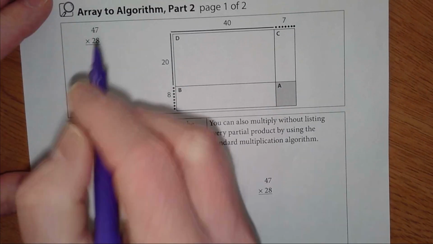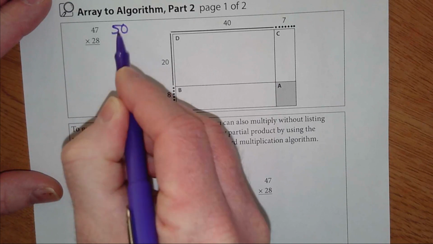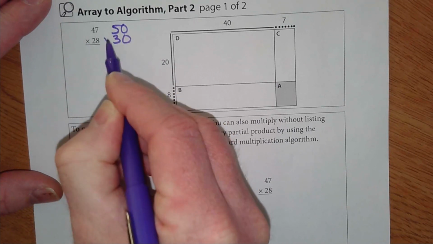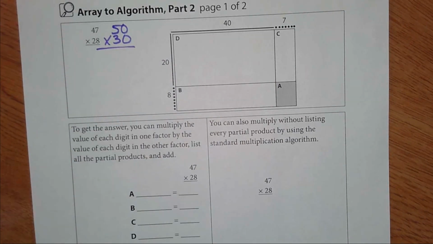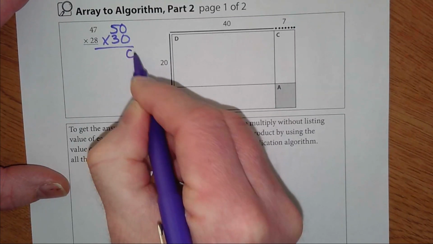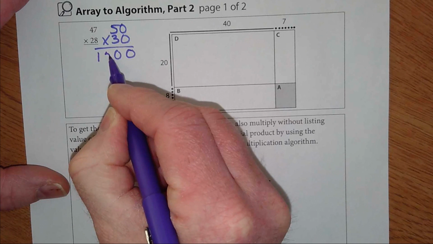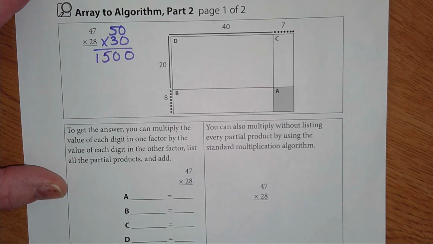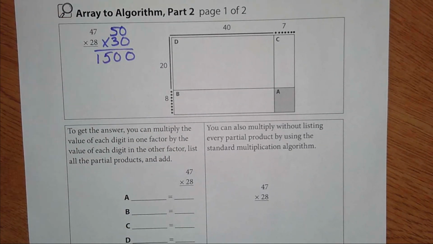50 and 30 would work because they are close to 50 and 30. And then if we multiply those, our estimate would be what? 1,500. We have 2 zeros, and 3 times 5 is 15. So we now know that the product of this is going to be at least 4 digits. Might be close to 1,500, could be a little bit further, I don't know.